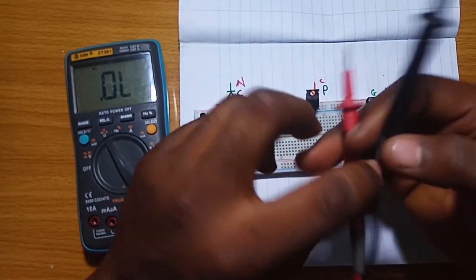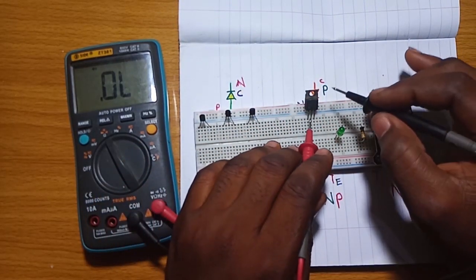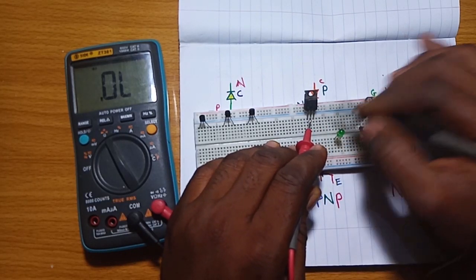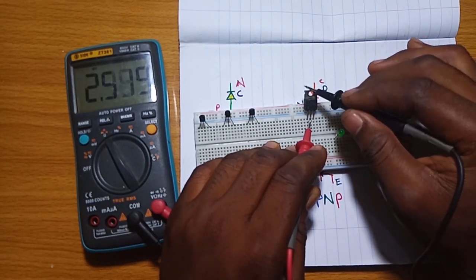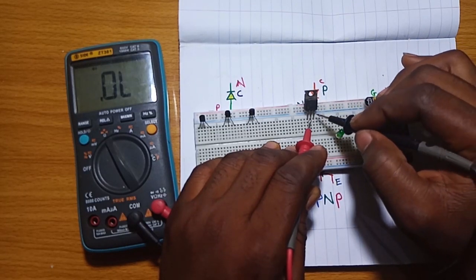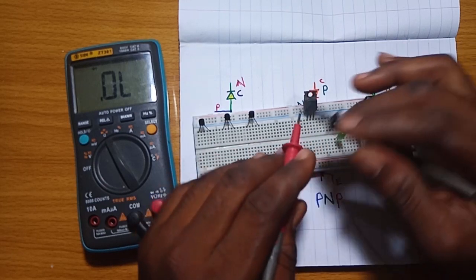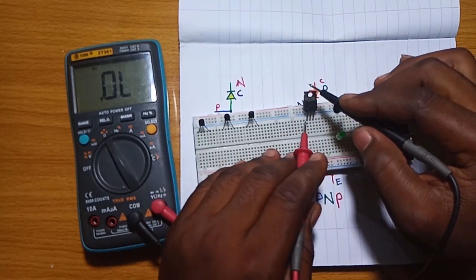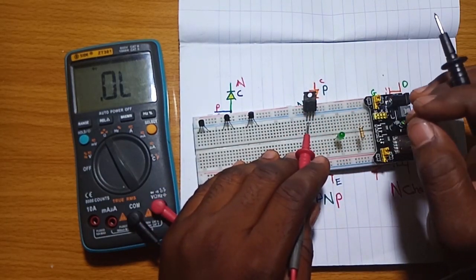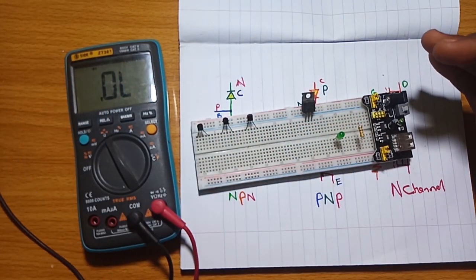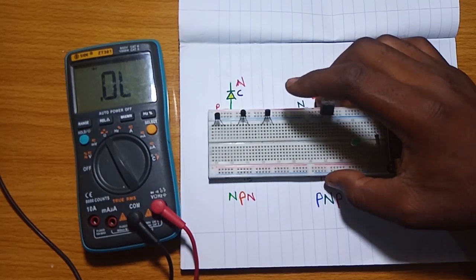So let me interchange it. As you can see, there is no reading, which shows that this MOSFET is in good condition. But if you get any reading, whichever way you interchange the probes, that means the MOSFET is bad.